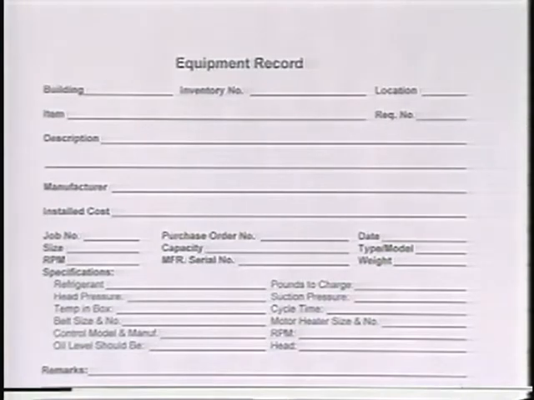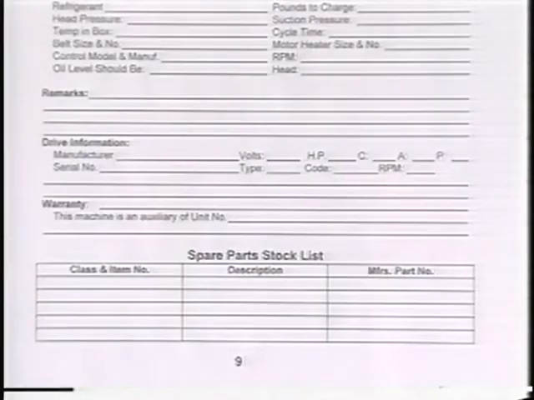Now, moving on to page number 9, we're looking at another equipment record card. And in this case, I'm not going to go through all of the detail, but there is operating information in the mid section of this particular document. You'll also notice down near the bottom, there is a subheading called warranty information.